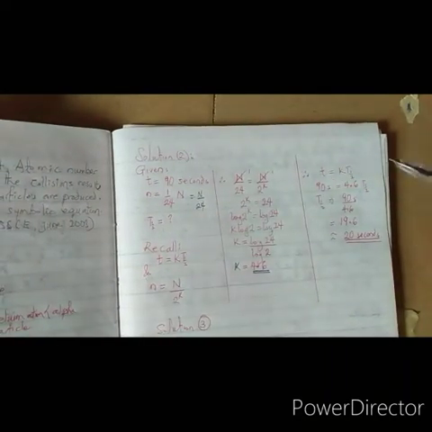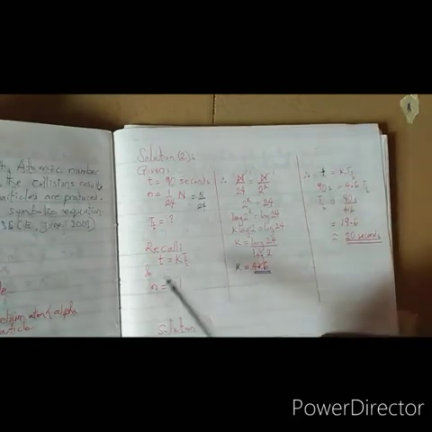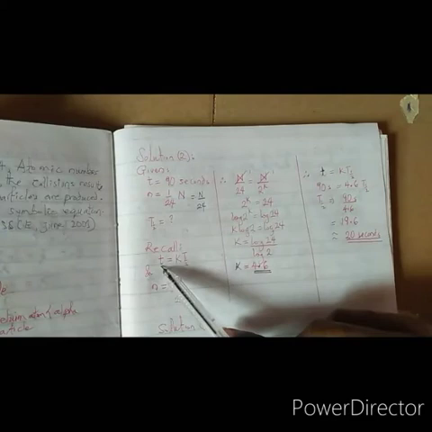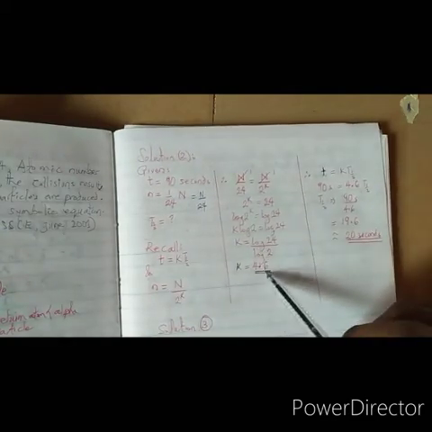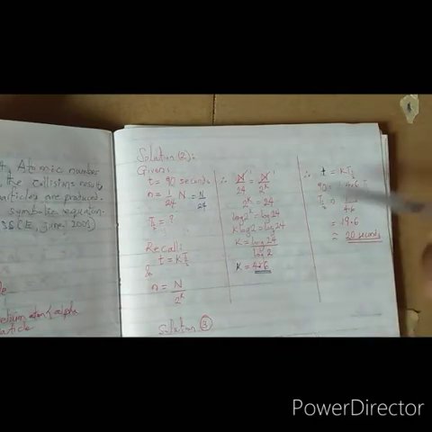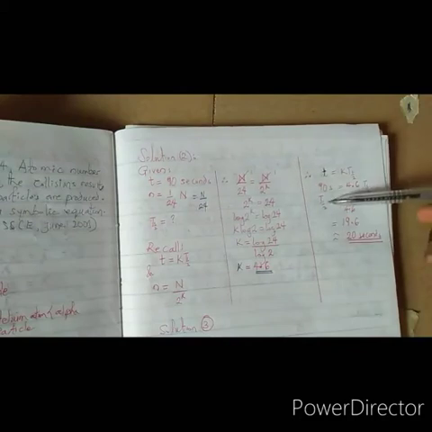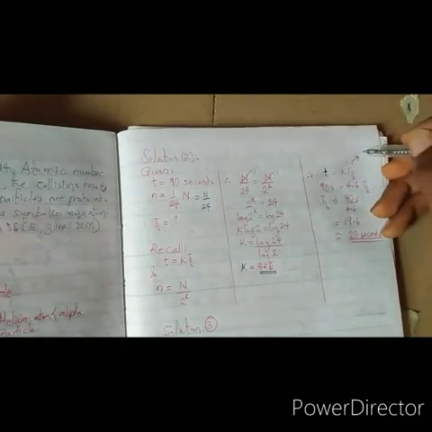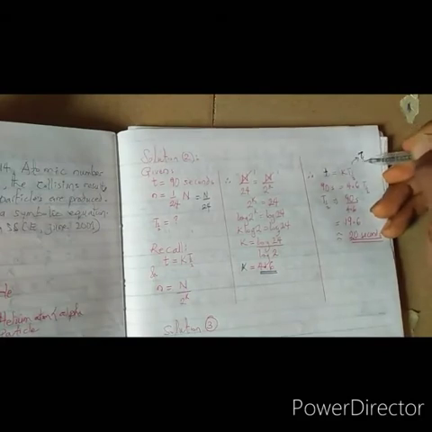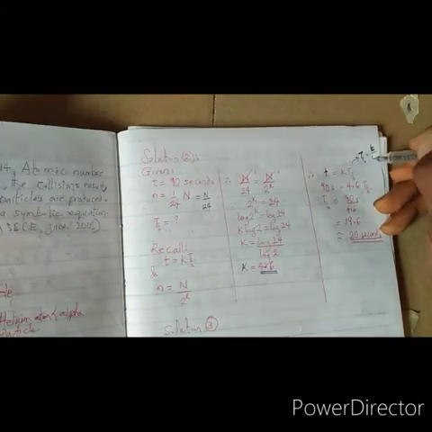We have to get t half, not t. T is given to be 90 seconds, so we get t half. T and t half have a relationship: t equals k times t half. We know our k now, and we know our t, which is 90.